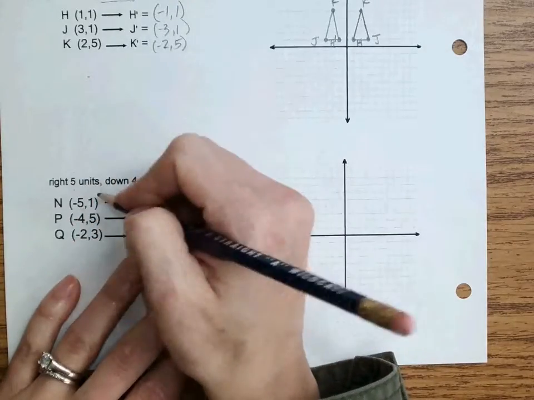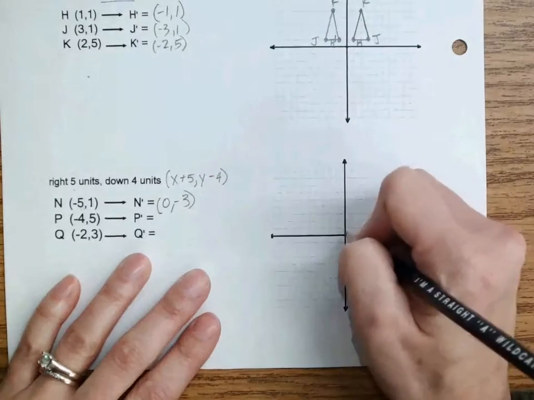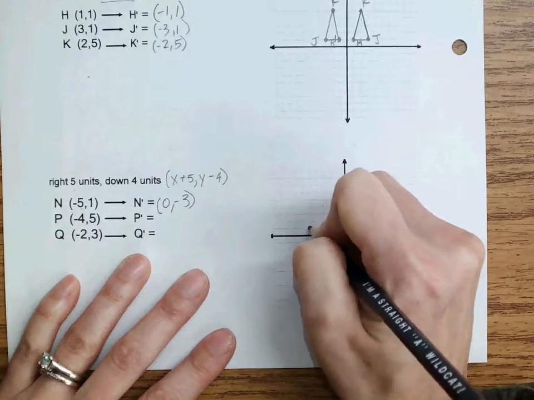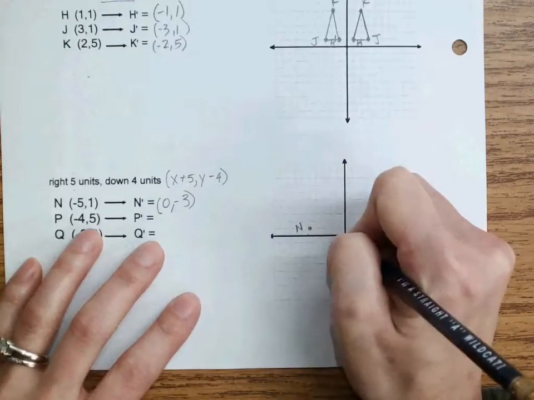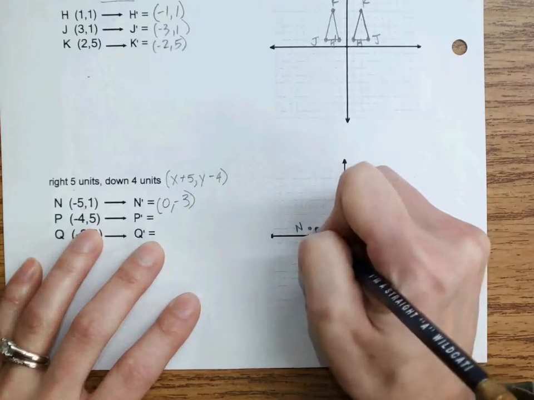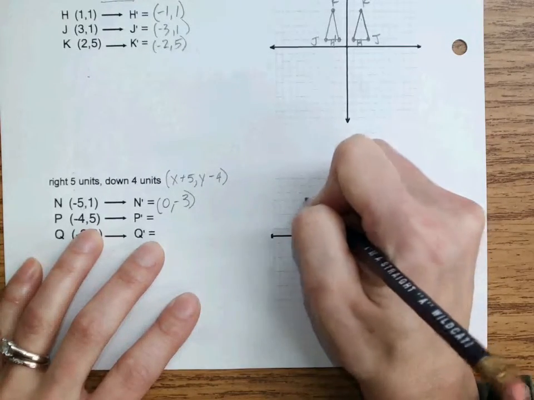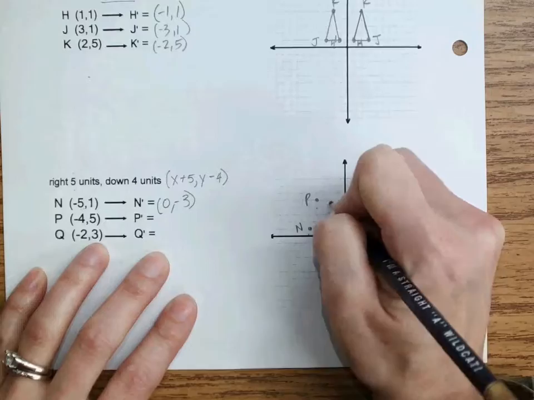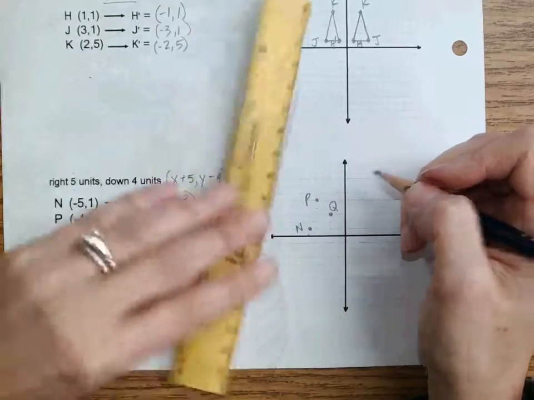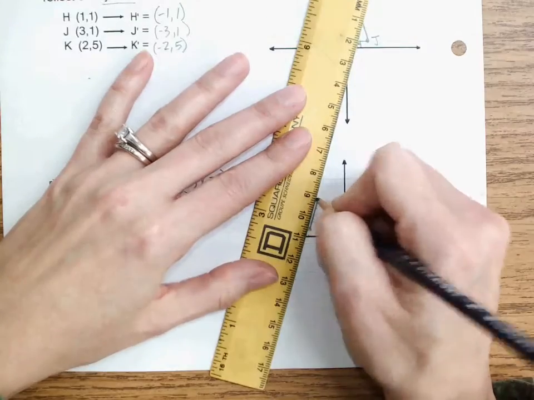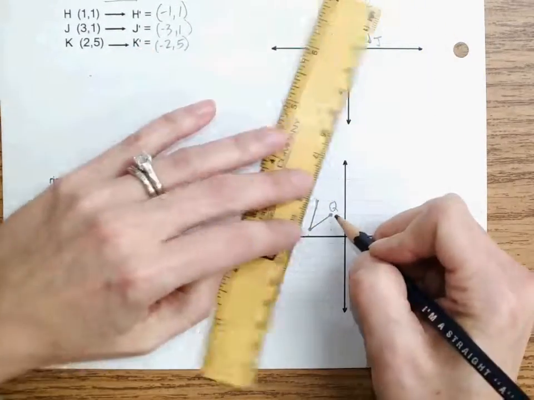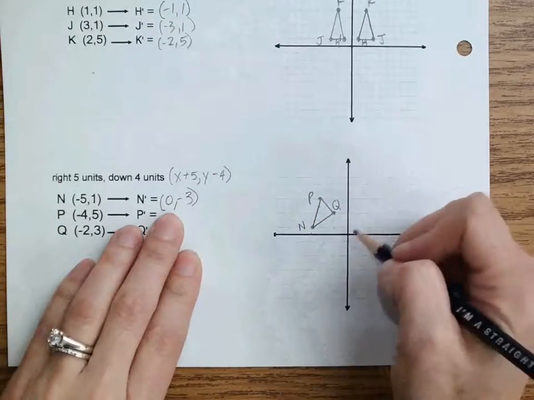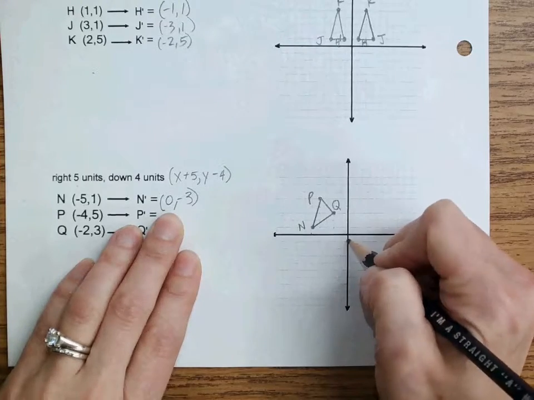So anyway, I'm going to go ahead and start by creating my pre-image. First, -5, 1. And this is N. Then -4, 5. 1, 2, 3, 4. 1, 2, 3, 4, 5. P. And then 2, 1. Q. And so by doing it algebraically, I know N prime is 0, negative 3.